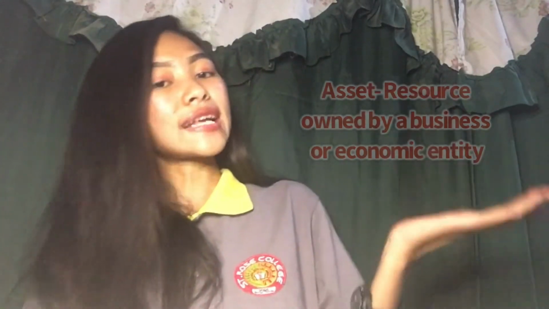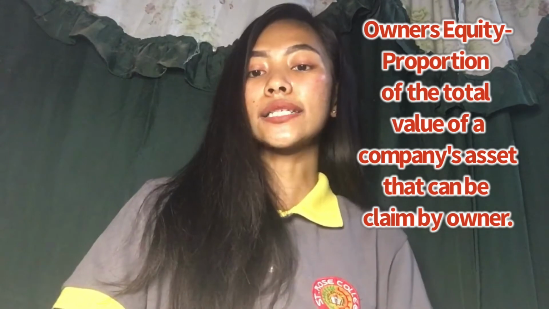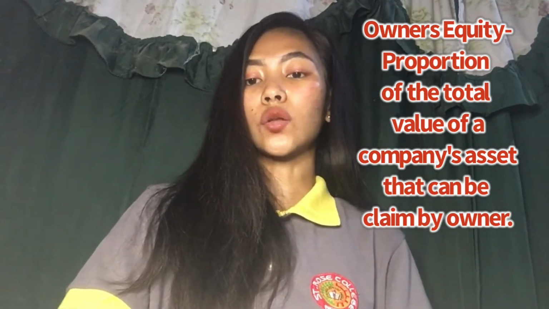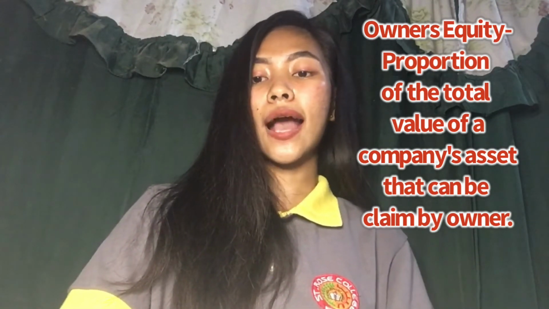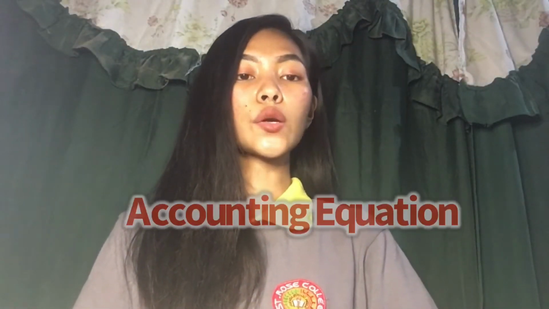Asset is any resource owned by a business or economic entity, while liability is something a person or company owes, in Tagalog, utang. Lastly, owner's equity is the defined proportion of the total value of a company's assets that can be claimed by its owner. That is the accounting equation, A equals L plus OE.